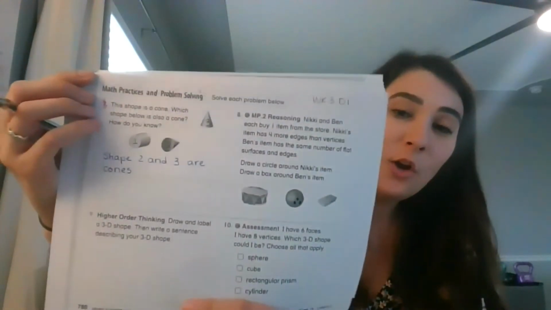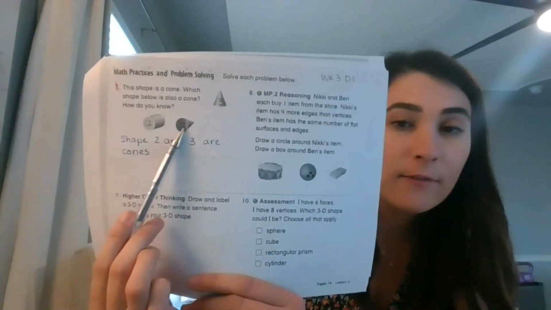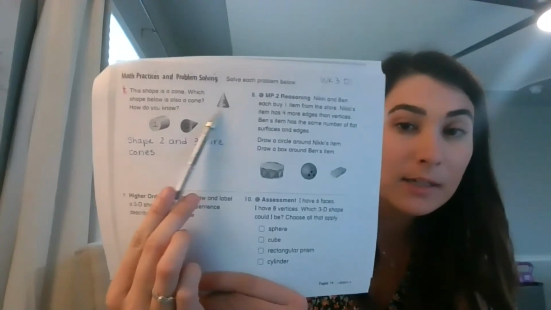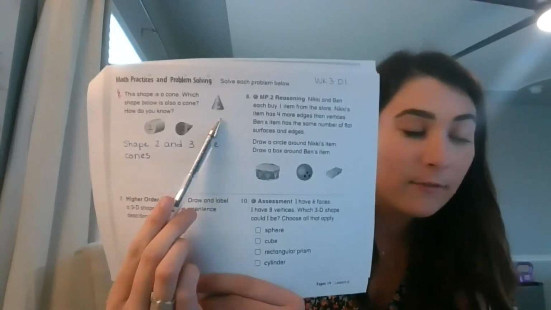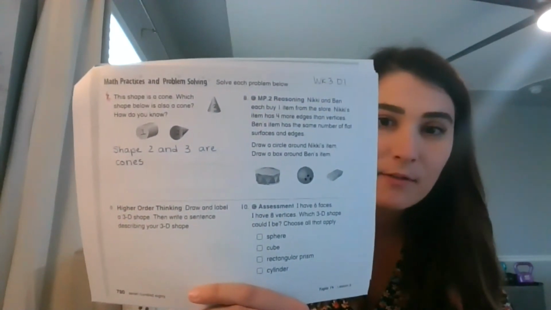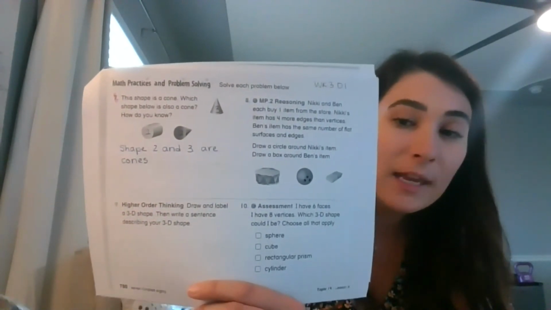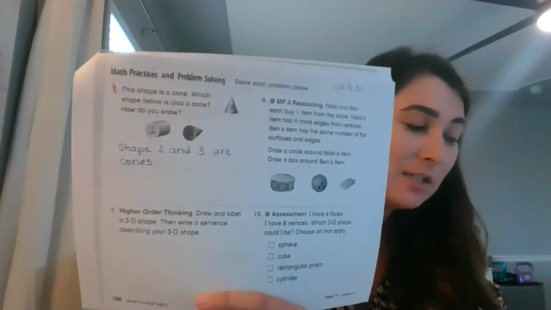Now, how do I know that these are cones? Let's look at them. Well, they each have a flat bottom. This one you can't see, but it's there. They both have flat bottoms. How many vertices does this cone have? 1, 2. So they each have 1 flat bottom and 1 vertex. So we are going to write, they have, this is telling us how we know that it's this type of shape.